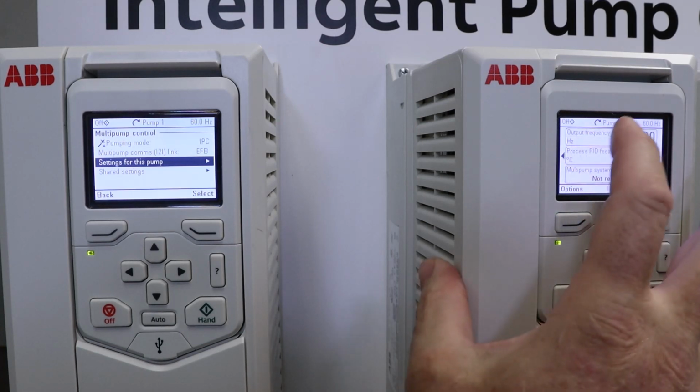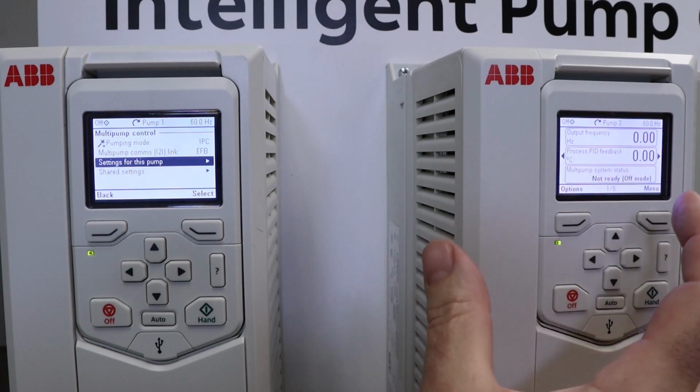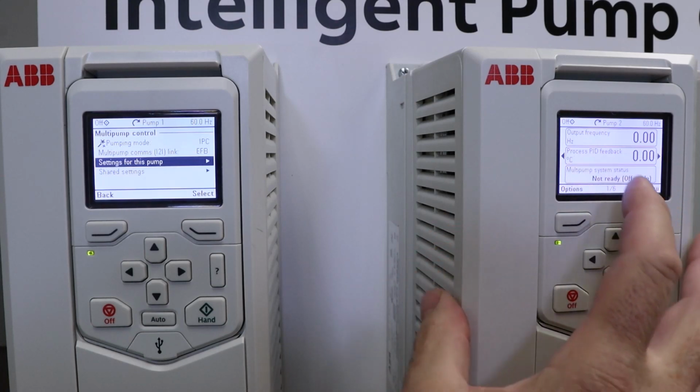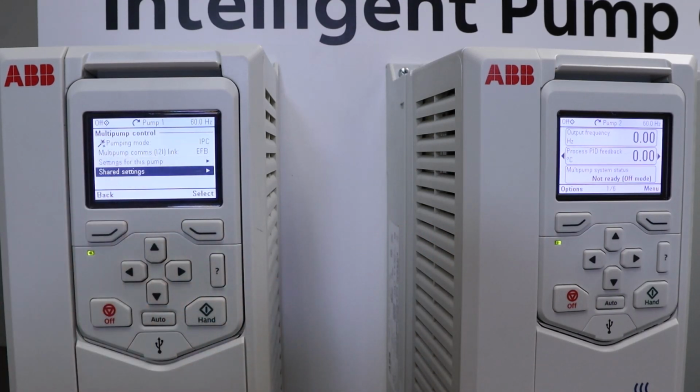Okay, what we see now is output frequency, our PID loop, which is going to be set in the near future. Right now it's set to Celsius. We're going to set that to pounds per square inch. And not ready, off mode. I'm going back to drive number 1 because I'm going to set the shared settings now.